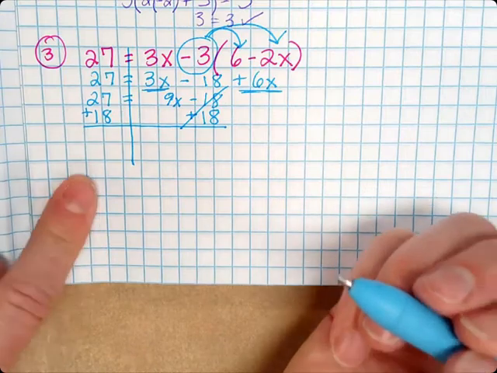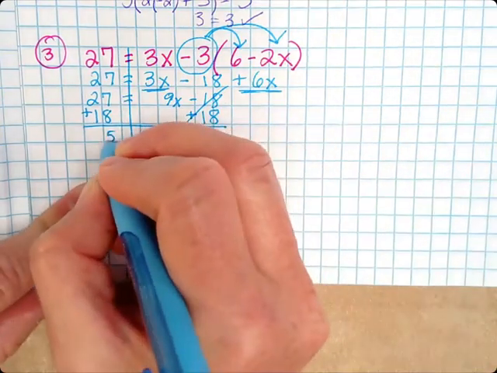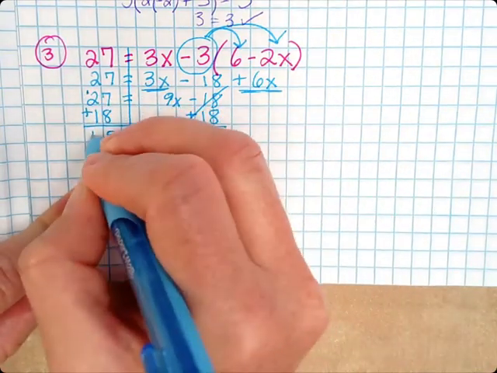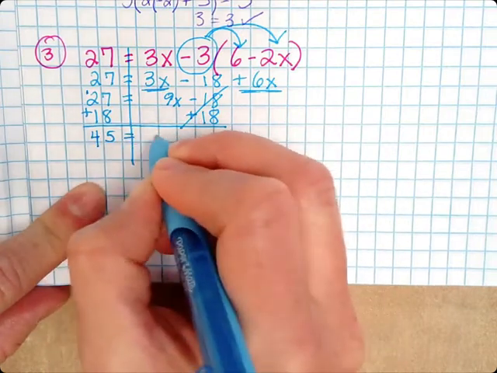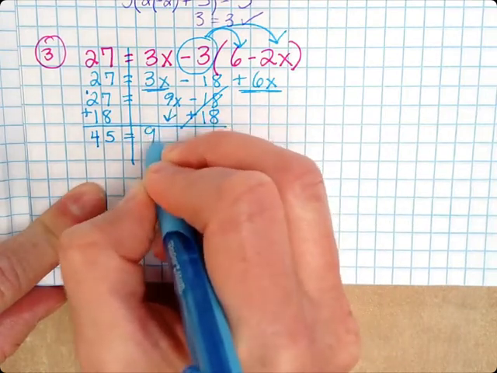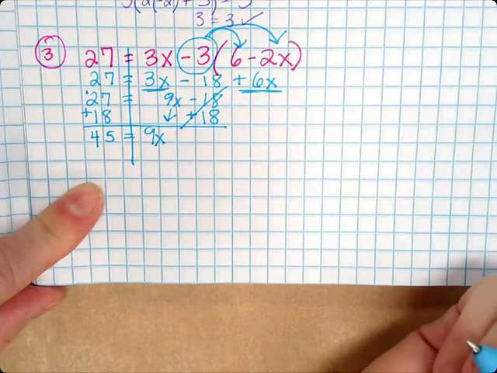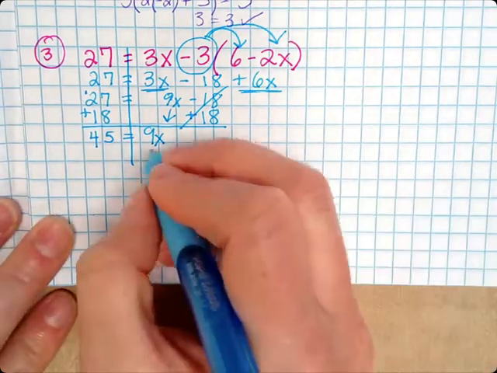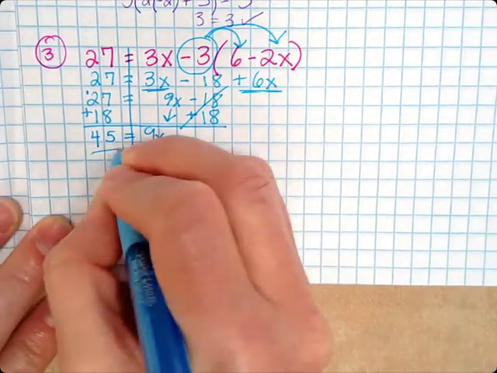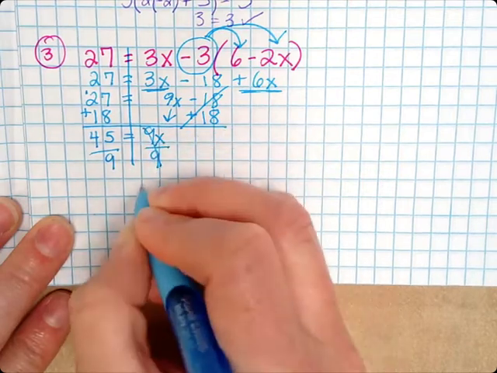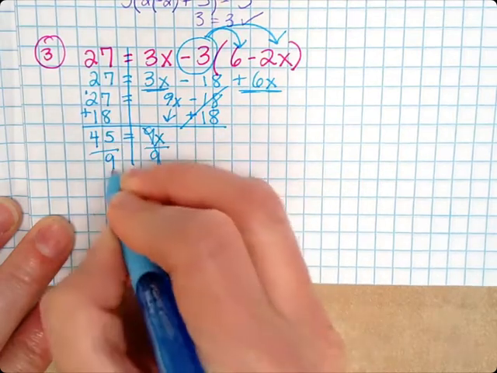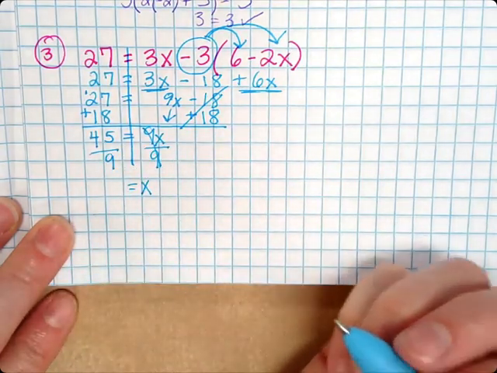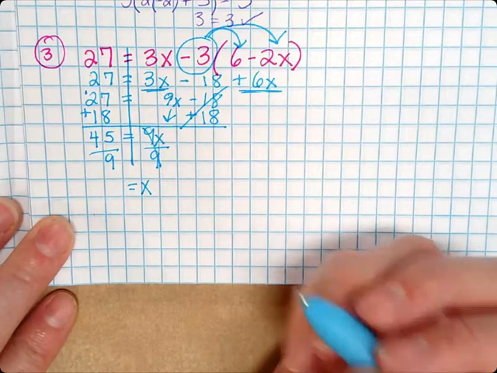27 plus 18, 45. And then carry down the 9x. Divide by 9. 45 divided by 9 is 5.